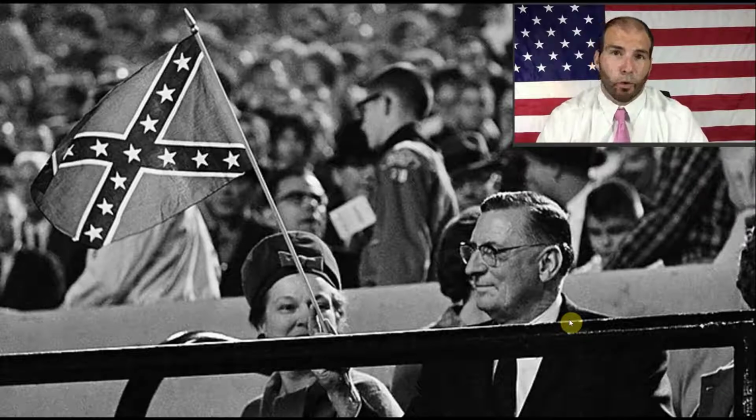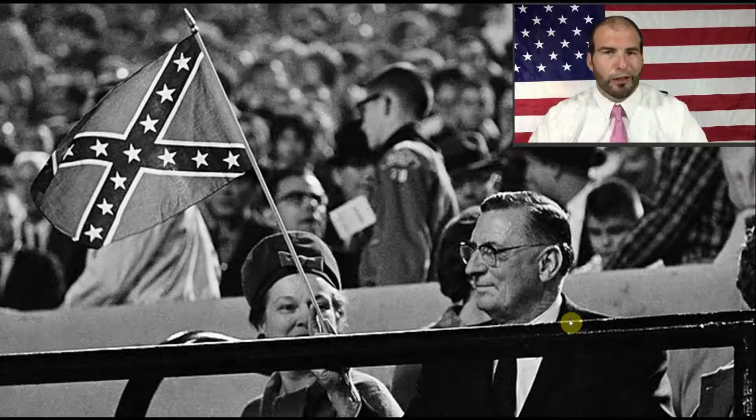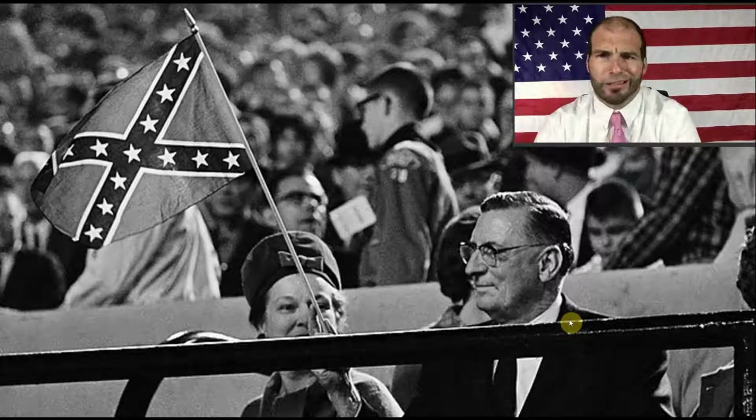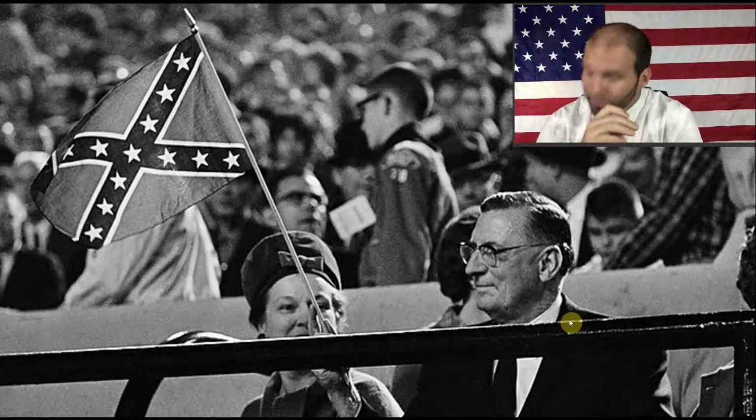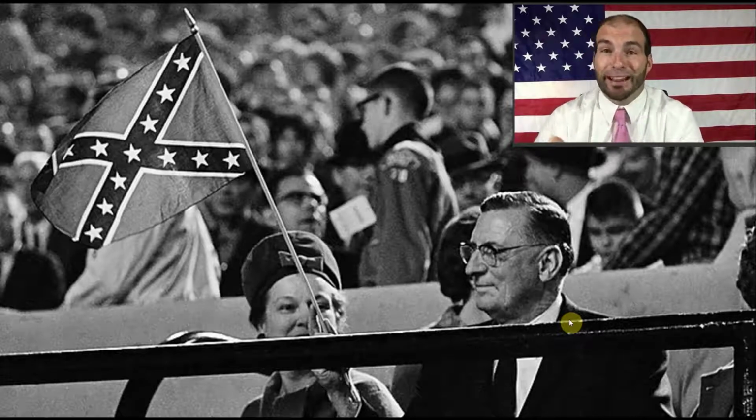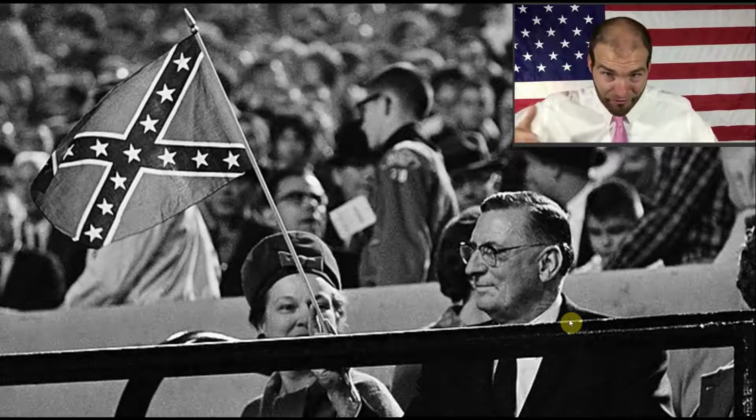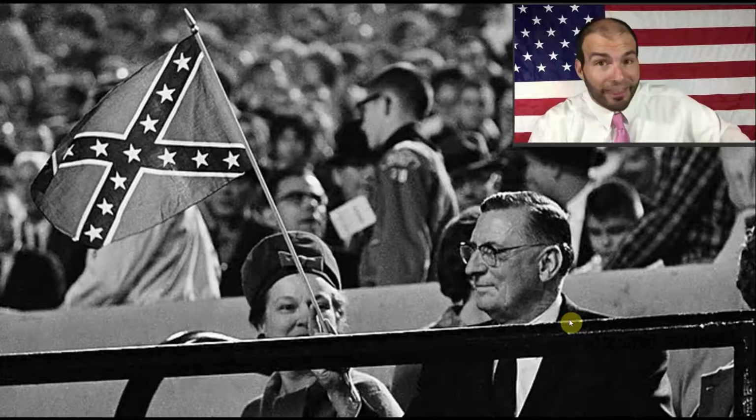Is somebody wrong there? It's a symbol. It means different things to different people. All right. However, if you're a person who's like, yeah, it's not racist to me, I'm going to keep flying it, you have to understand that when somebody claims that you are flying a racist flag and are very upset about it, they're not wrong.